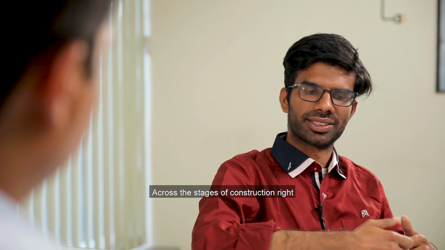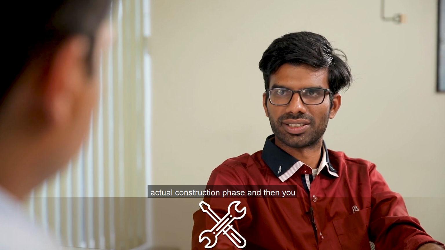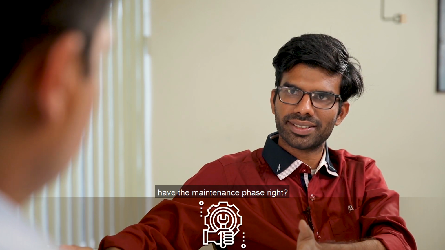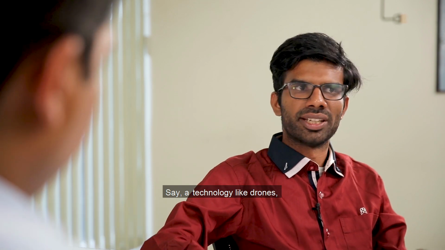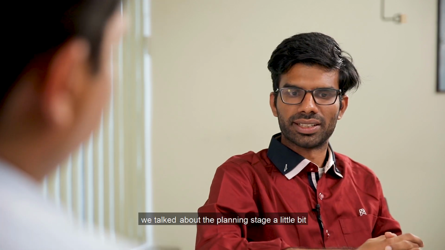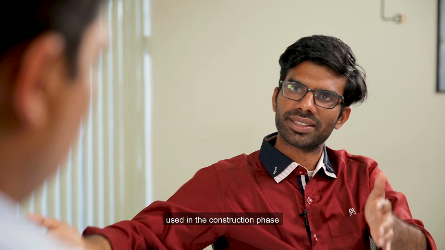Across the stages of construction, we have planning, the actual construction phase, and then the maintenance phase. Say a technology like drone, we talked about the planning stage a little bit. Can you elaborate how it can be used in the construction phase as well as in the maintenance phase?